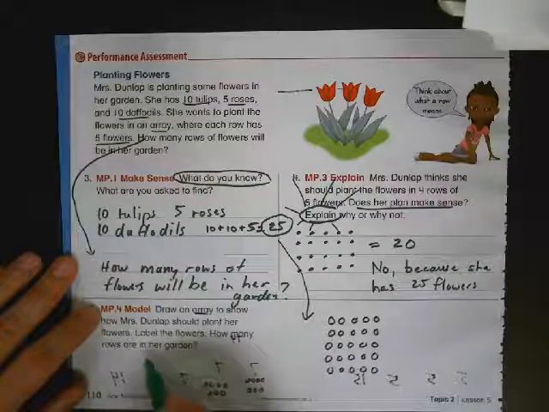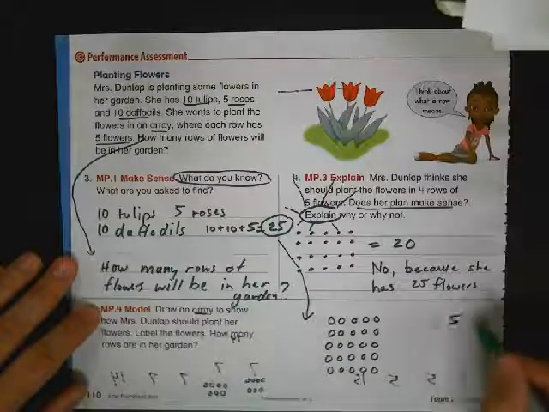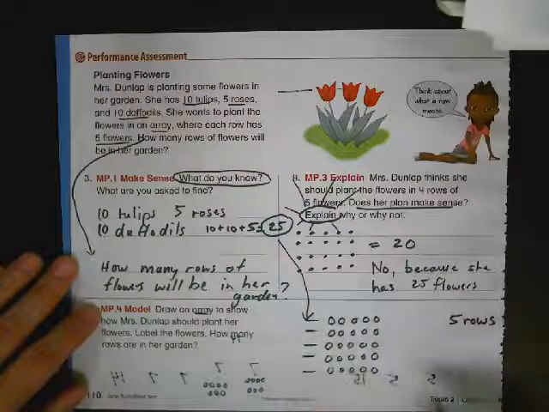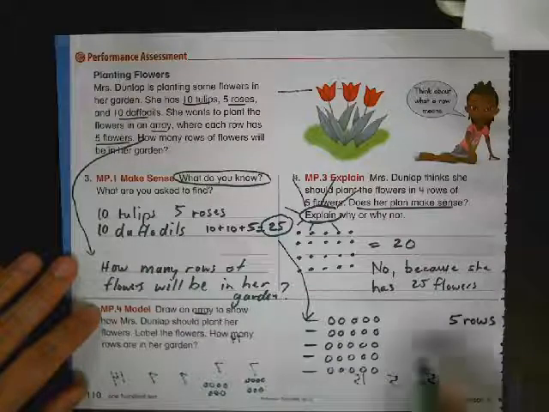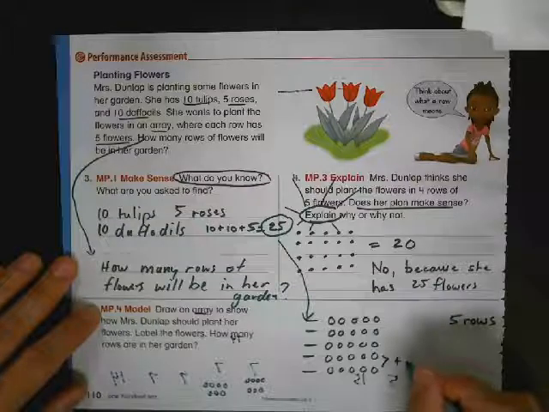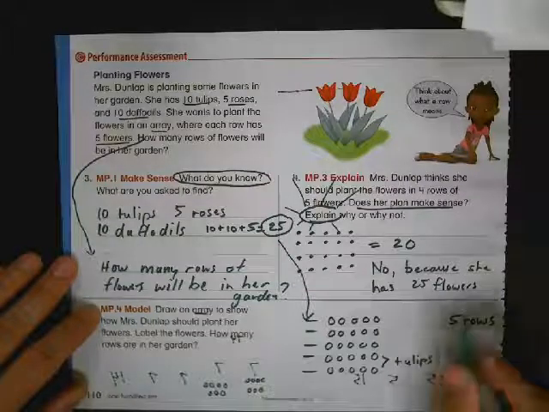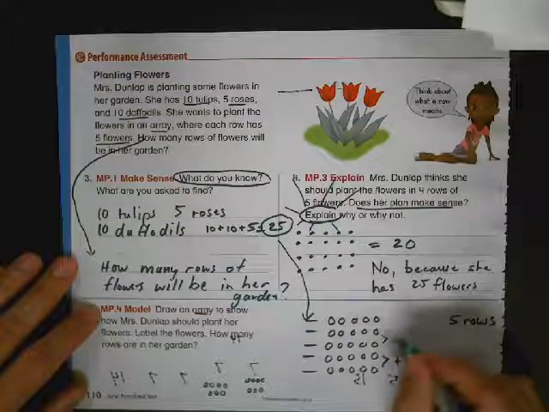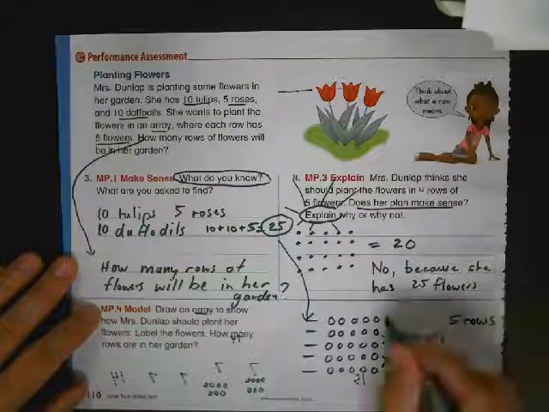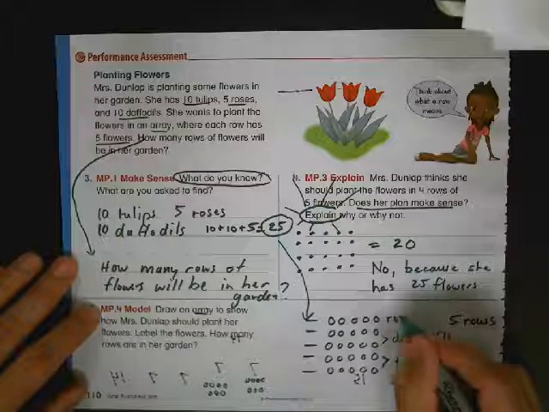Label the flowers. How many rows are in her garden? Well, she's got 5 rows. 1, 2, 3, 4, 5. And then label the garden. Well, 2 rows are going to be tulips. She has 10 of them. 2 rows are going to be daffodils. And the 5 up top will be the roses. And I've labeled mine.